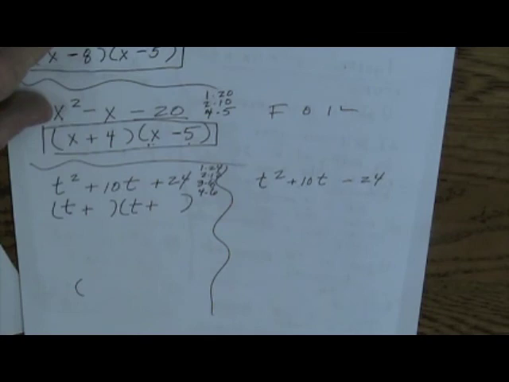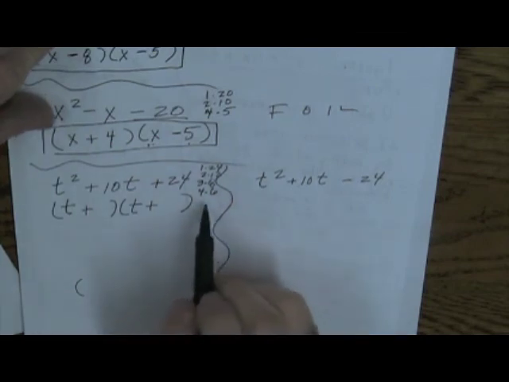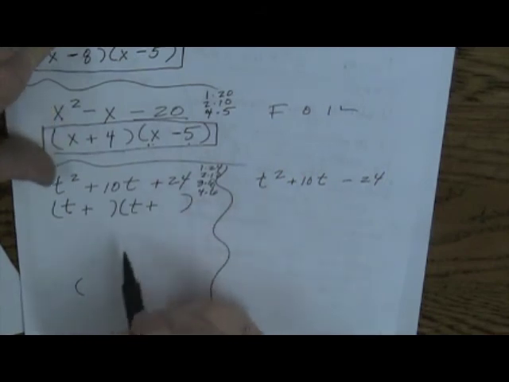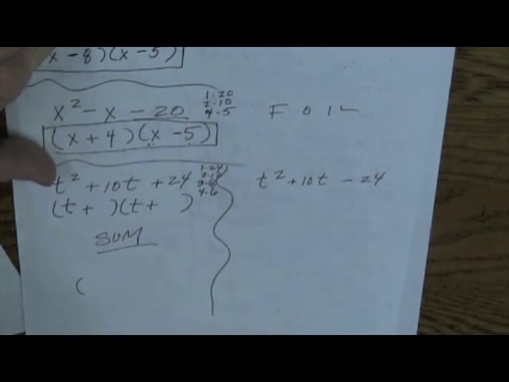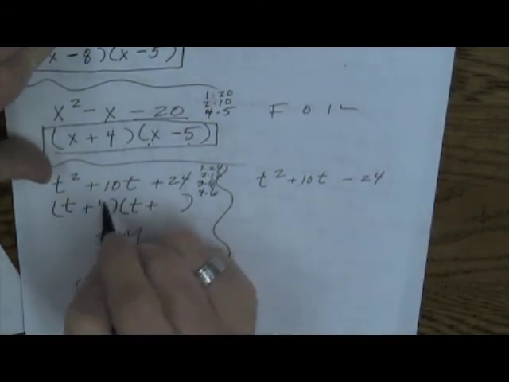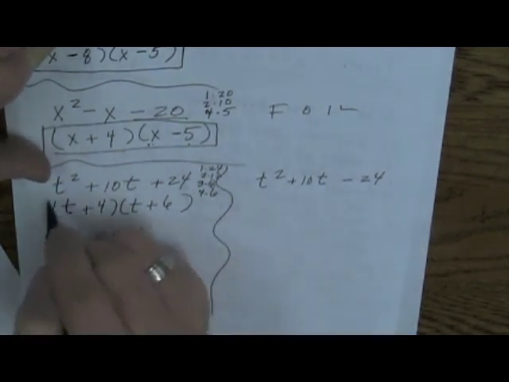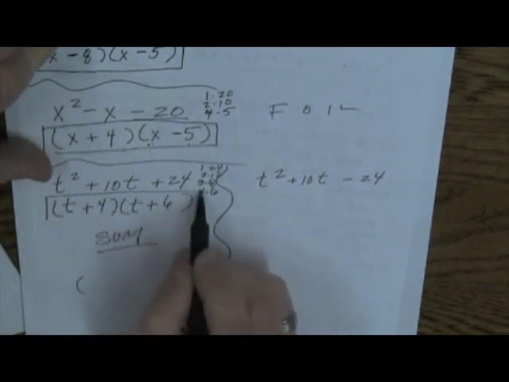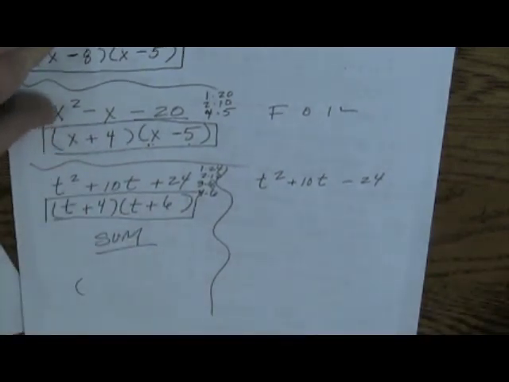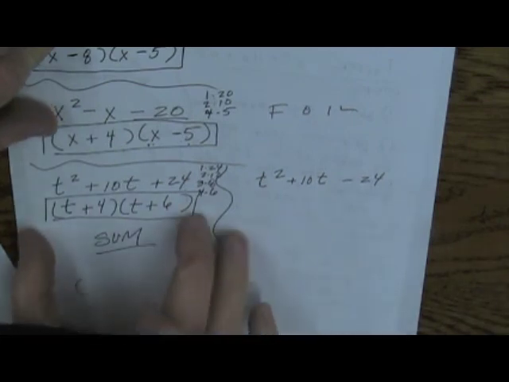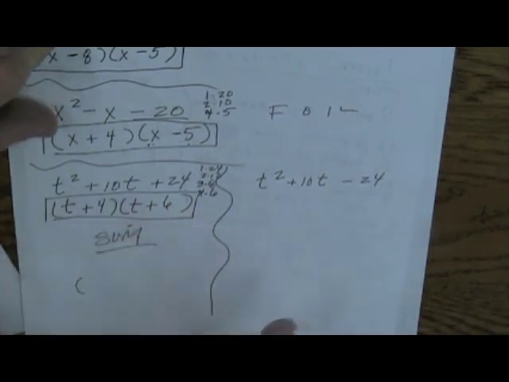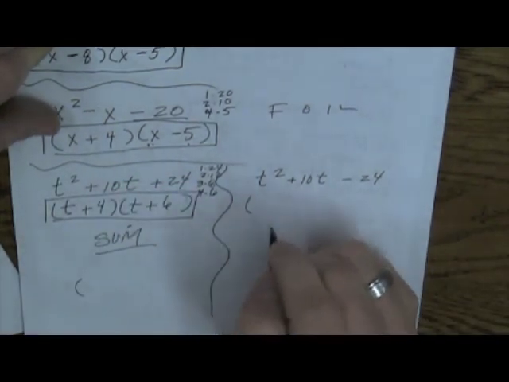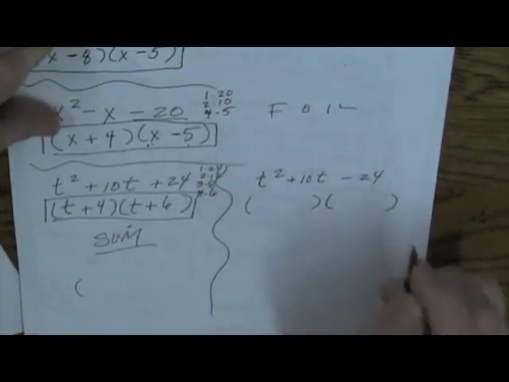Signs are the same, so you're going to find 2 factors here that give you a sum for that middle term. So it is 4 and 6. That's right. And you can check it: outside gives you 6t, inside gives you 4t, and when you add those together, it gives you 10t.